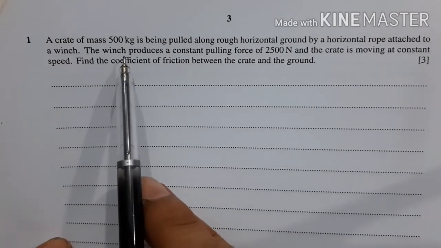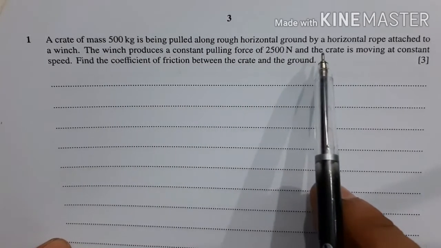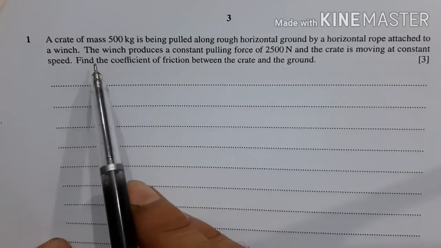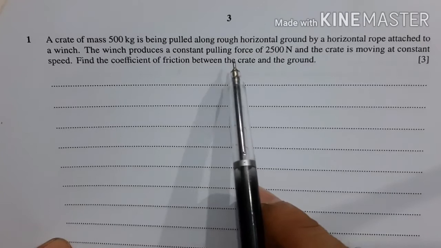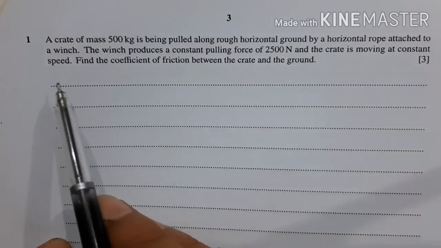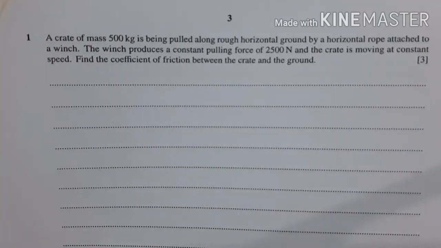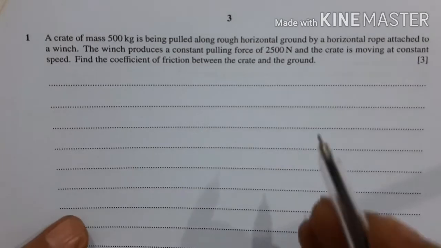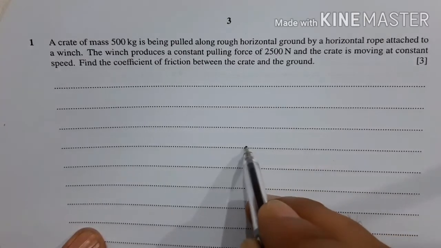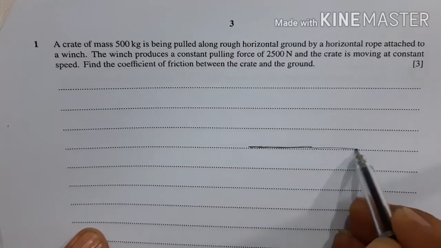A crate of mass 500 kg is being pulled along a rough horizontal ground by a horizontal rope attached to a winch. The winch produces a constant pulling force of 2500 newtons and the crate is moving at a constant speed. Find the coefficient of friction between the crate and the ground. Okay. For this, first of all, we'll draw the vector diagram, which will help a lot in the solution of the question.